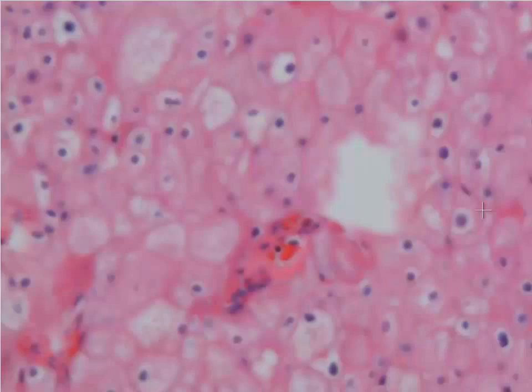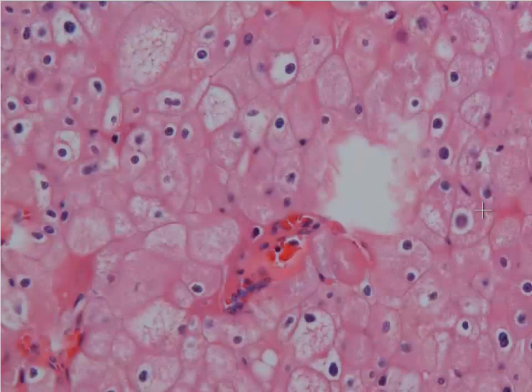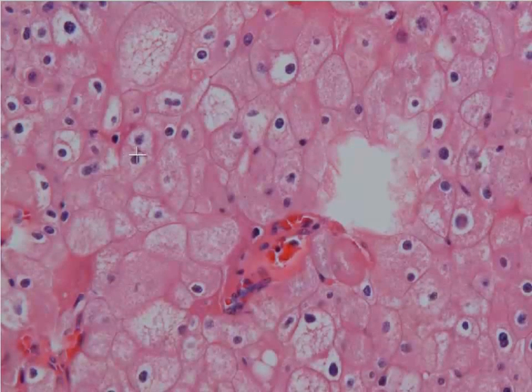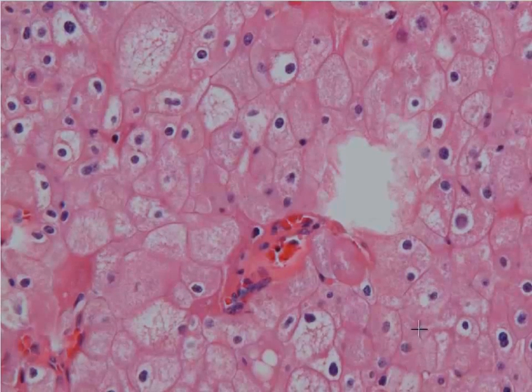One of the most notable ones is that around the nuclei there's a little halo. You can see it here, here, and here. This is not the same as cytoplasmic clearing that we'd see in a clear cell renal cell carcinoma. This is what we'd call perinuclear clearing or a perinuclear halo.